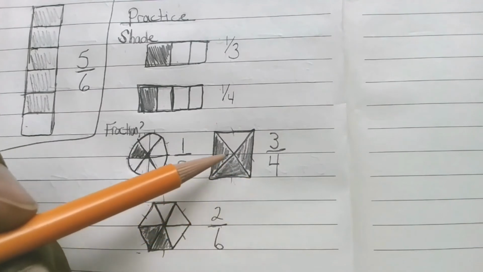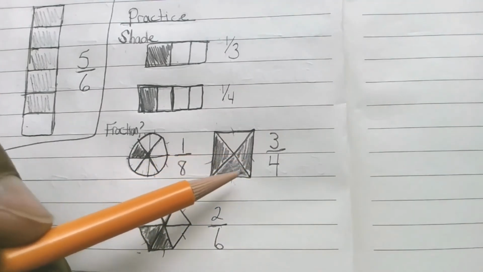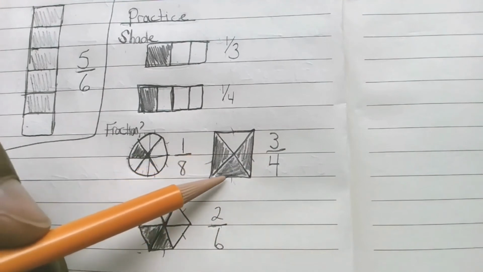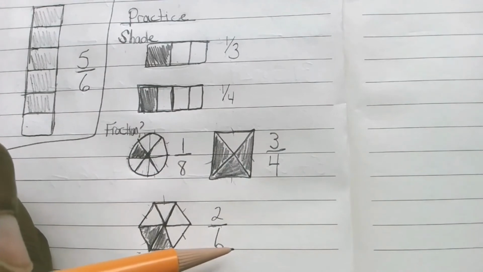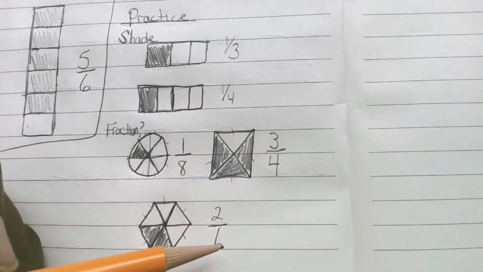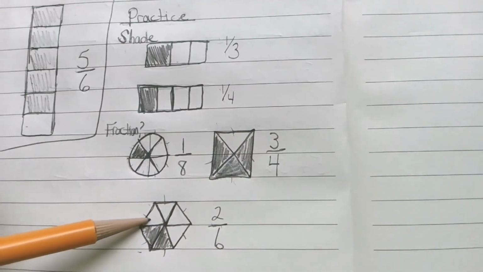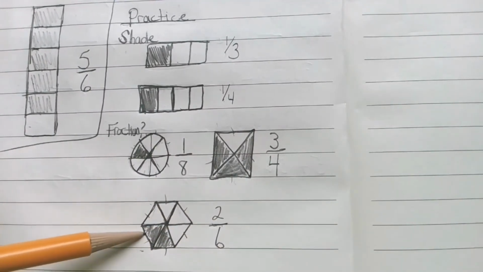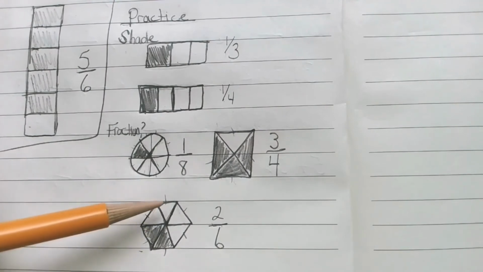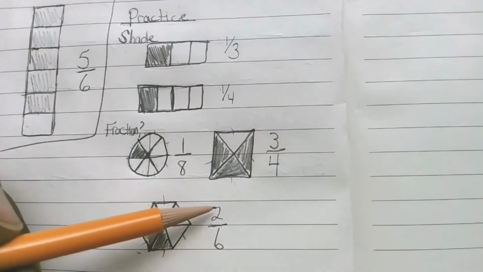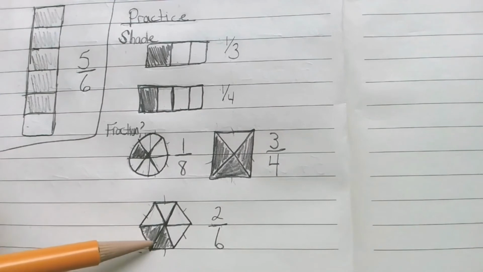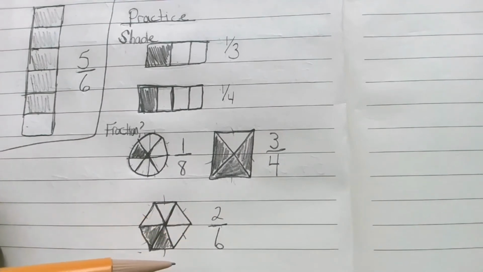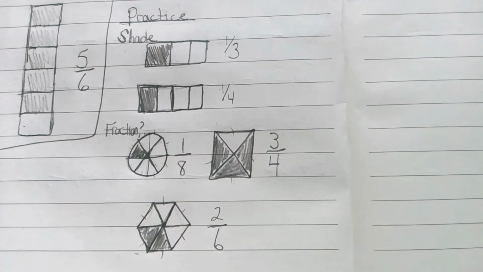Then on this one, we had 1, 2, 3, 4 equal parts, and 1, 2, 3 parts were shaded in. Okay? And then finally, here we had 1, 2, 3, 4, 5, 6 equal parts, and 2 of them are shaded in. 1, 2 out of the 6. So 2/6. Okay? Now, I know this seems pretty simple, and it's because it is.